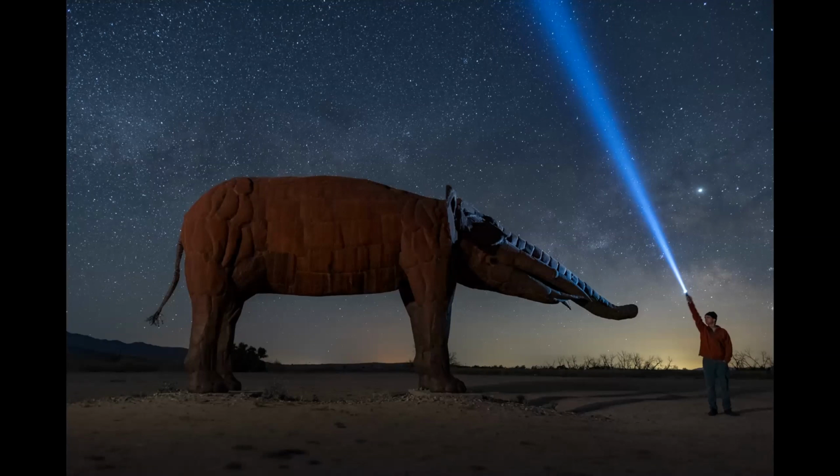That's about it, everybody. You've got the information that you need to go out and make some night photographs under starlight. So there it is. That's the basics of astro-landscape photography.